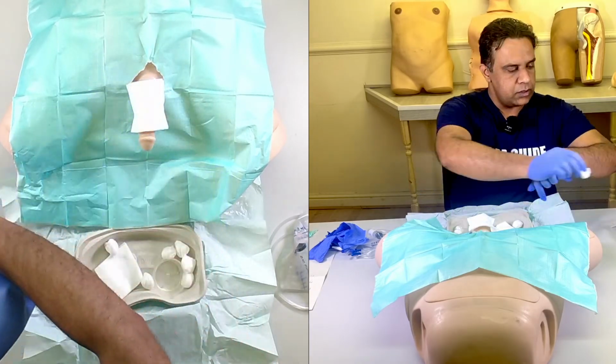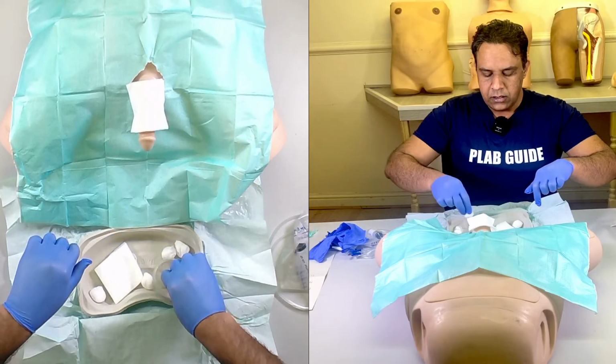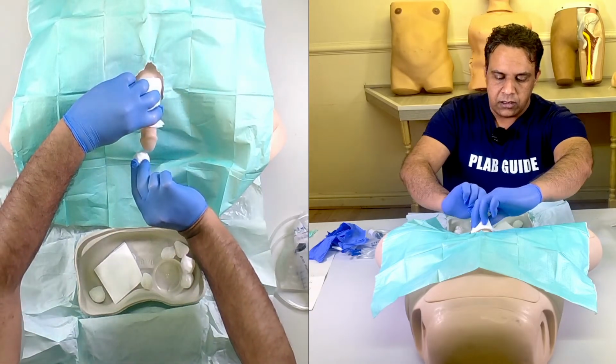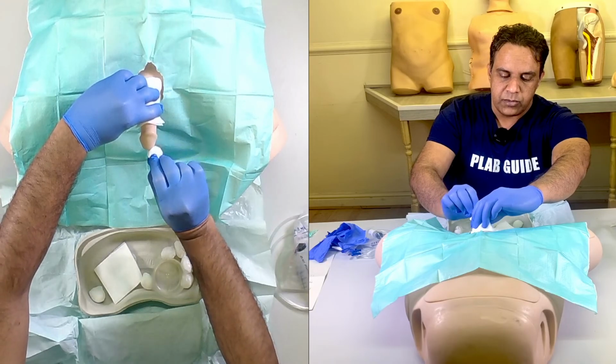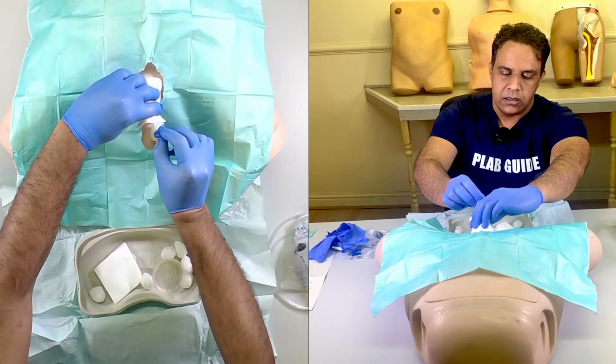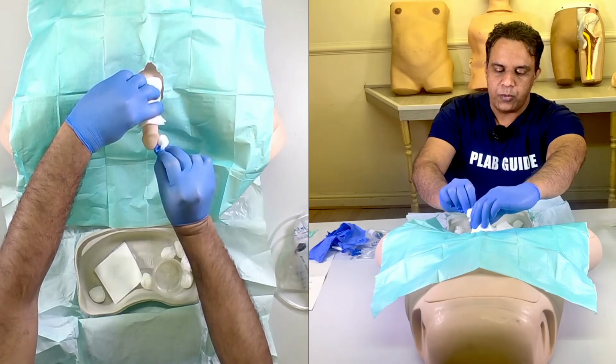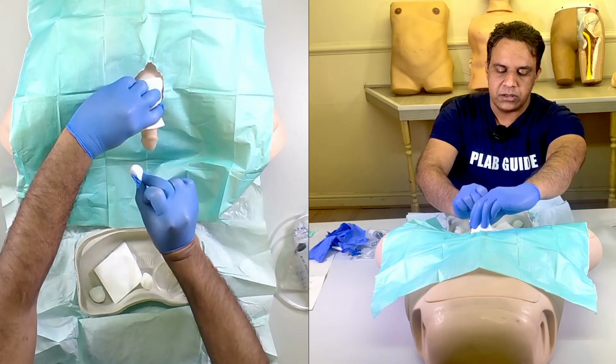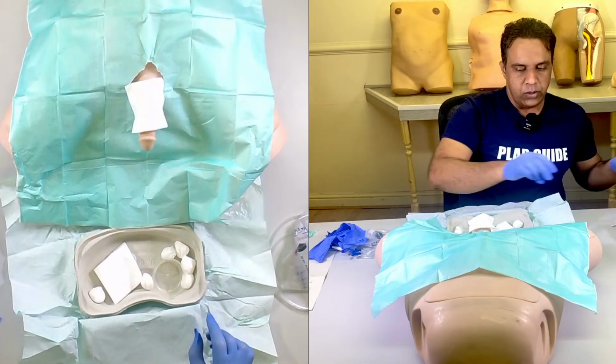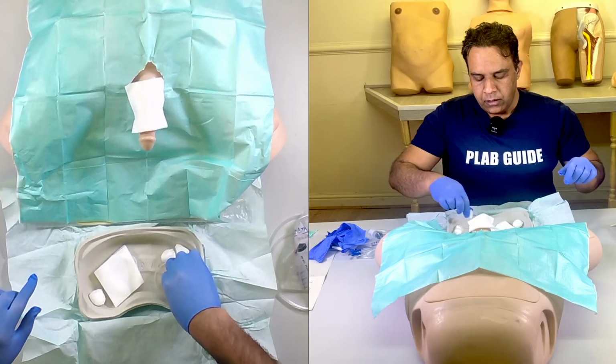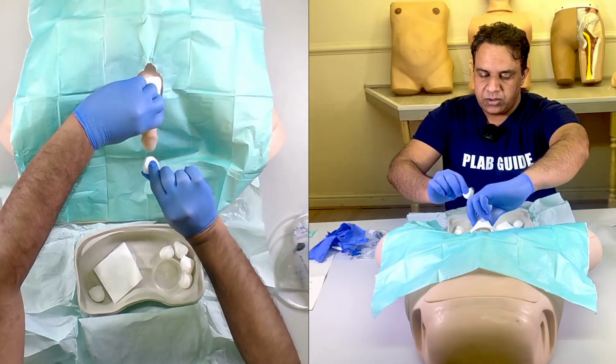This goes in the clinical waste. Clean it again, moving away from the meatus, and clean it properly. At no point should you be touching the penis directly without holding the gauze in the middle. Clean it at least 3 times.